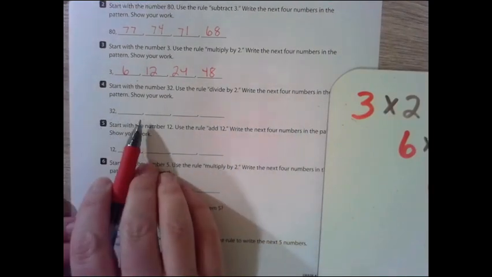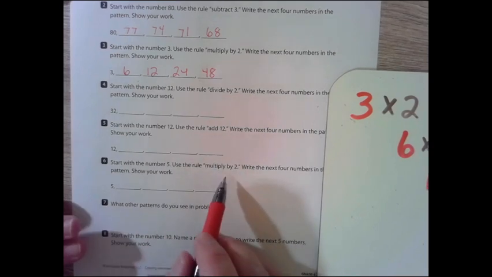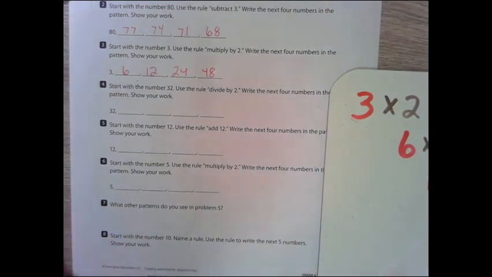Go ahead, pause the video, and work on the other ones. Again, divide by 2 is the rule here. This one you're starting with 12 and then you're adding 12. Follow the patterns and see how you do with that.